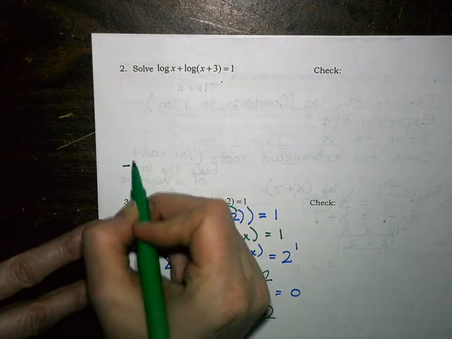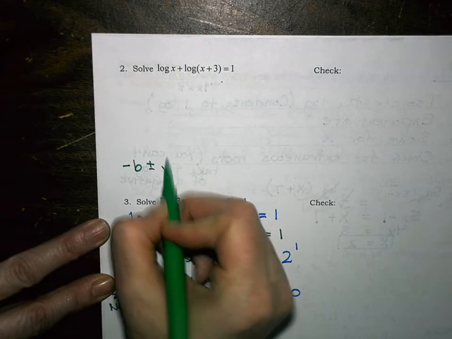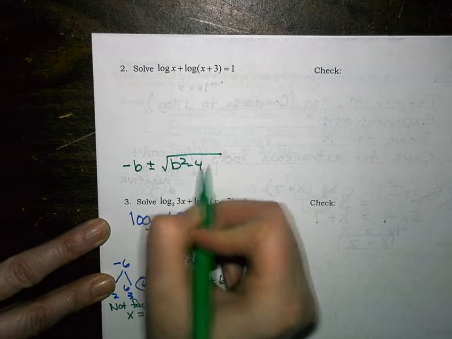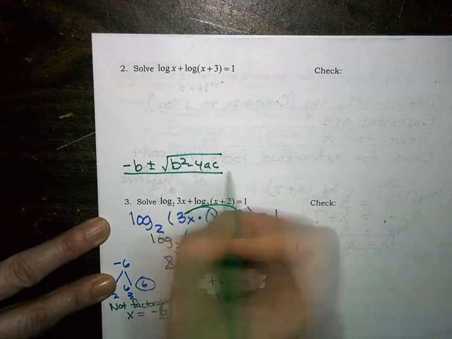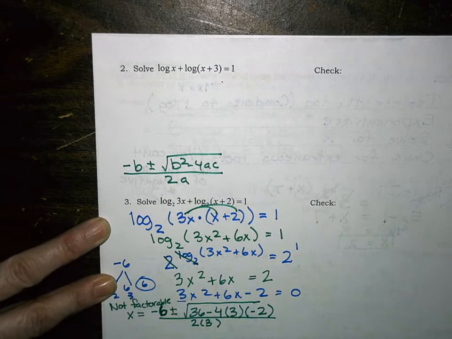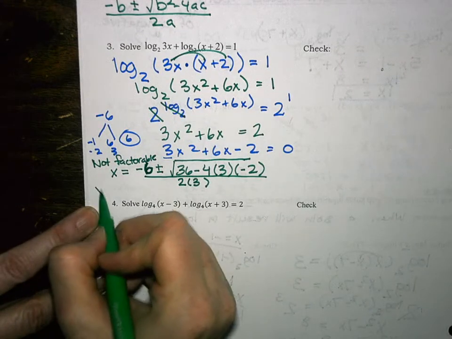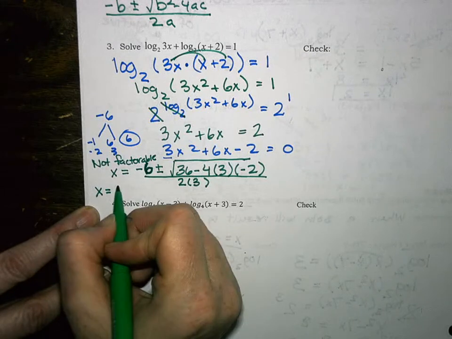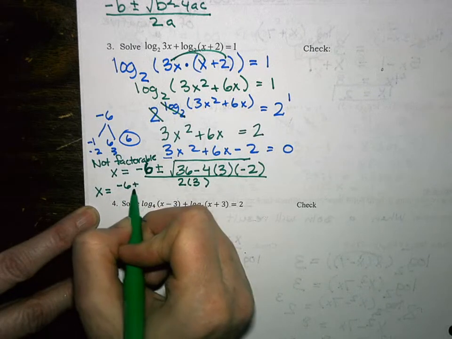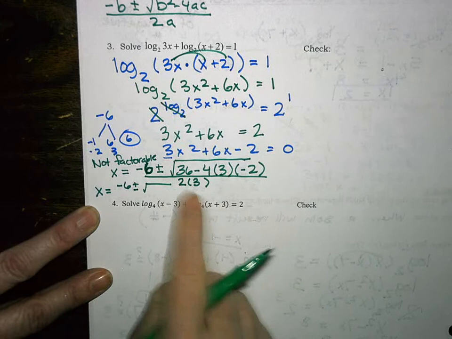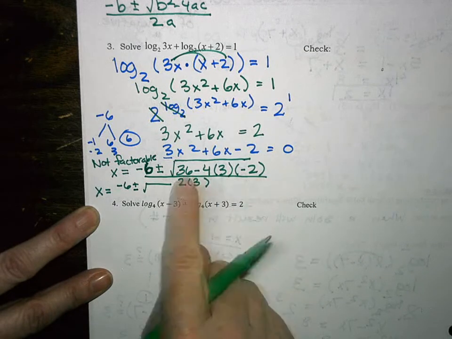So, the quadratic formula, and I'll just write it up here: negative b plus or minus the square root of b squared minus 4ac, all over 2a. That's your quadratic formula. All right, so x is equal to -6 plus or minus the square root.